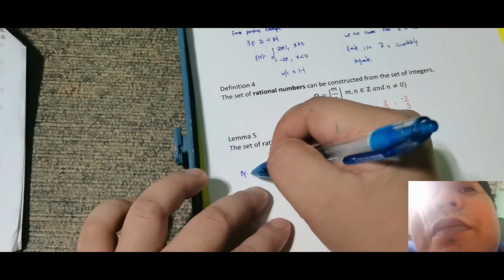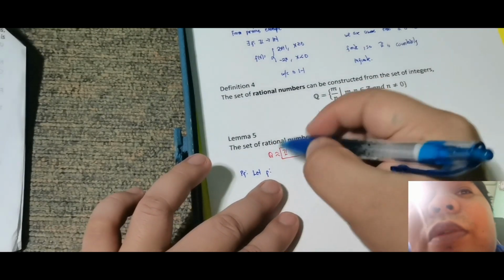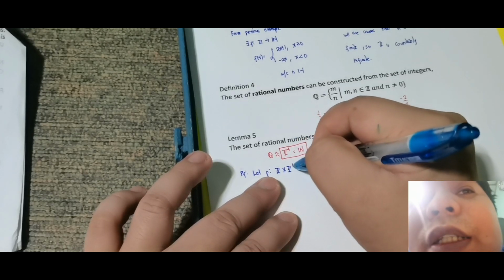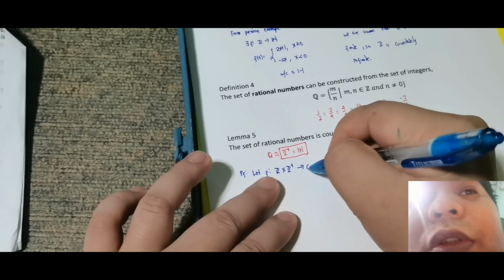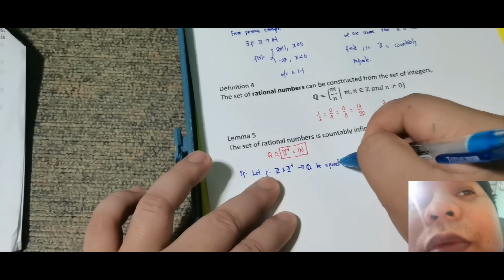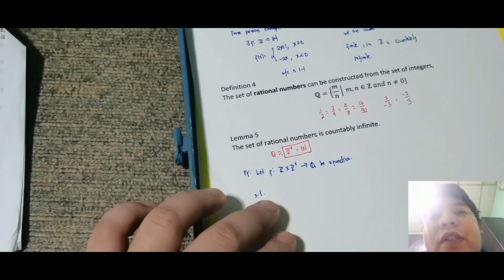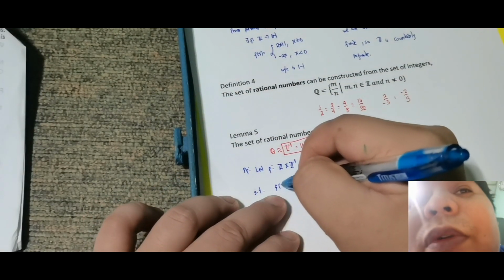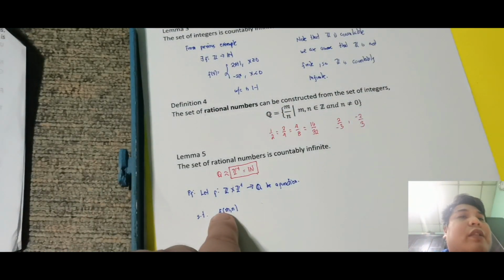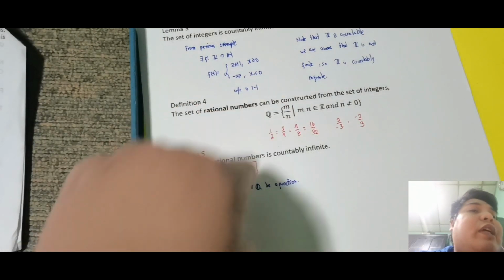Okay, so let lang natin na f be a function mapping from Z cross Z plus going to natural number, such that f of m comma n, kinuha ko lang to, yung m over n ginawa kong m comma n, that is m over n, ginawa ko lang yan.